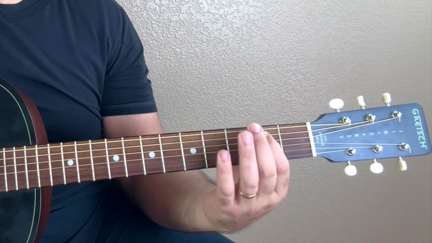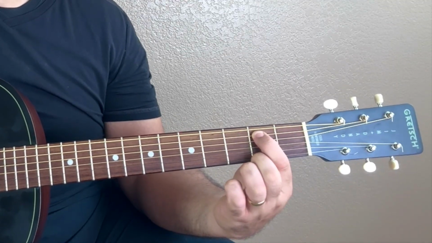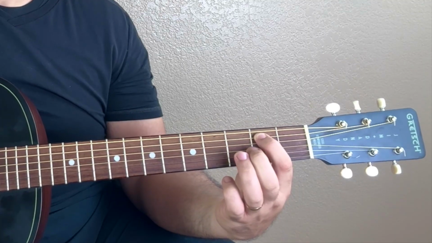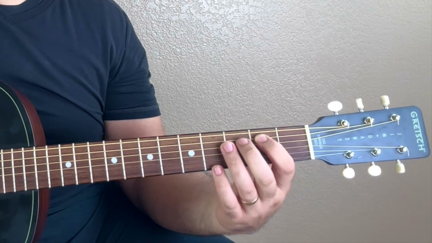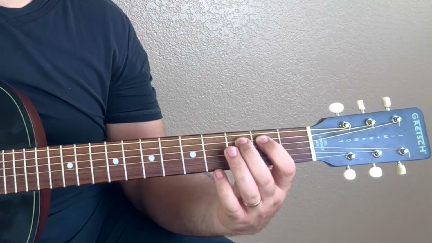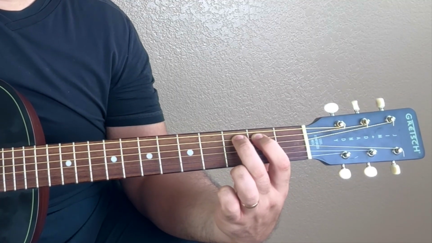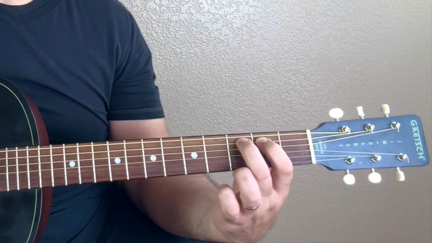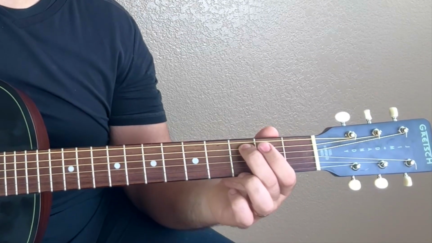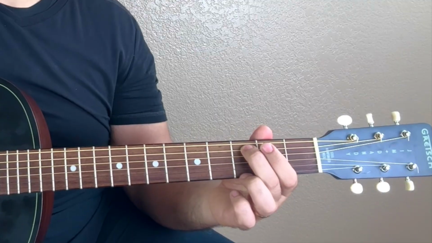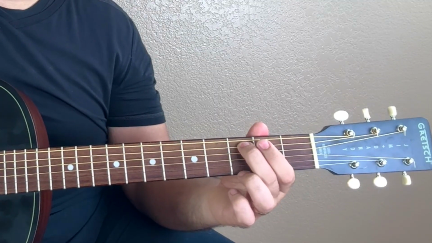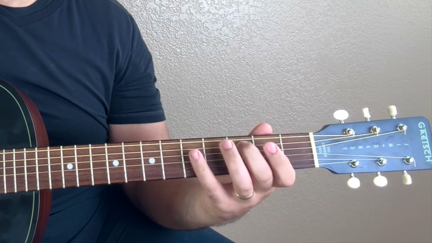The first finger on the 2nd fret is B. There's no note between B and C, no sharp or flat, so you only go 1 fret to C. Between C and D, there's a sharp or a flat, D flat or C sharp, so you skip a fret.